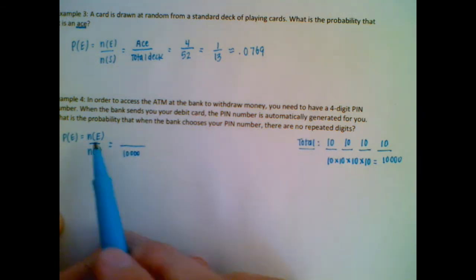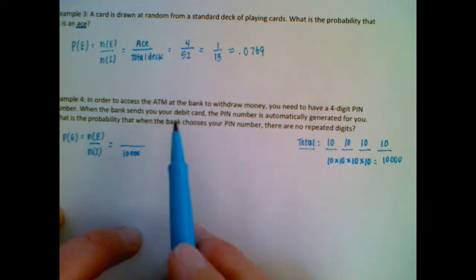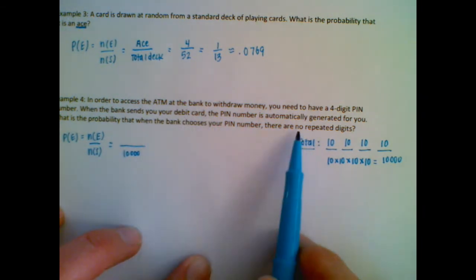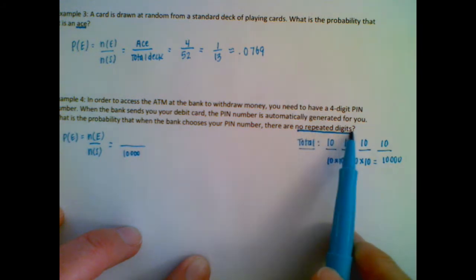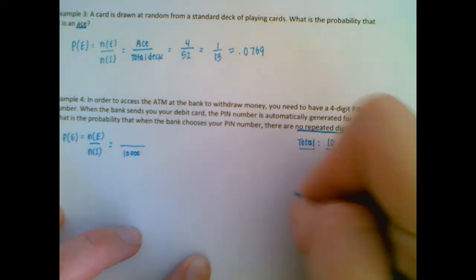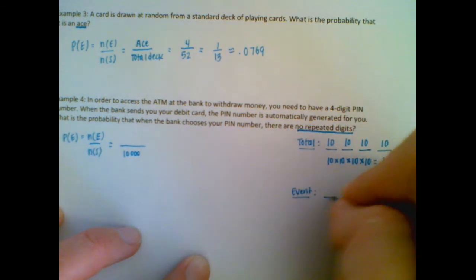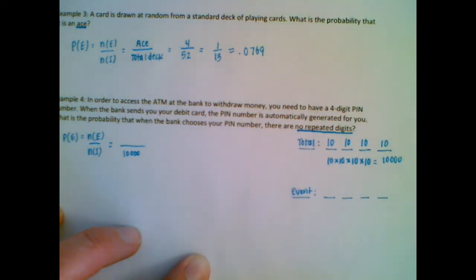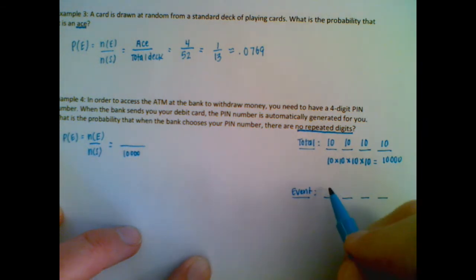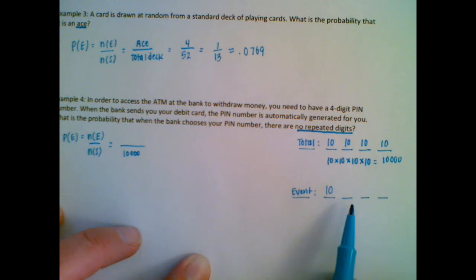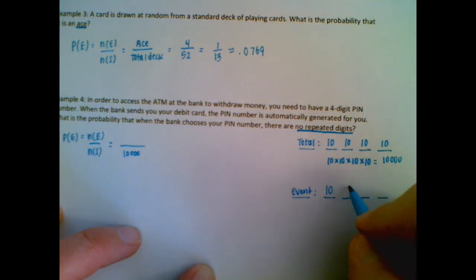So then I want to know, well, what about this particular event? Well, this particular event is saying that there are no repeated digits in this PIN number. So again, that's giving me my 4-digit PIN number here. It's saying that I have a possibility of starting with 10 numbers, but I can't repeat a number in the next spot. So then that goes down to 9 numbers.